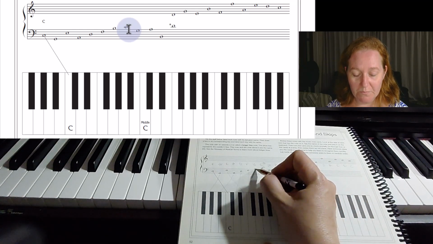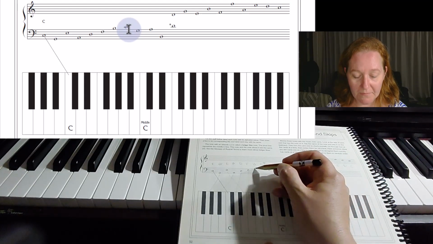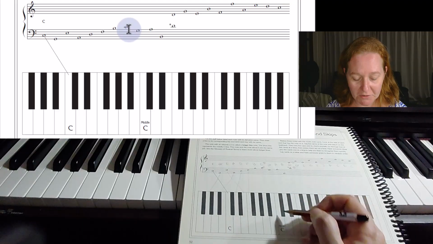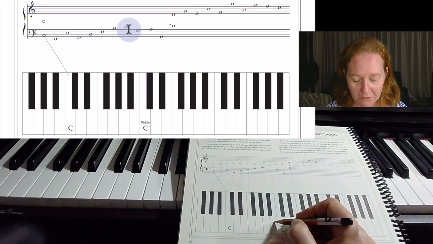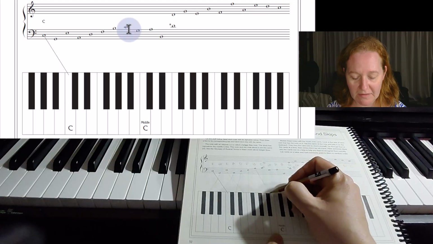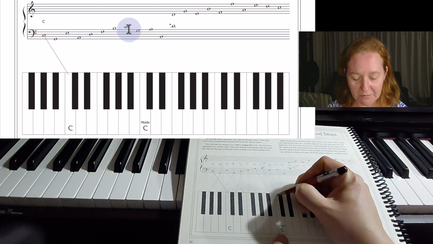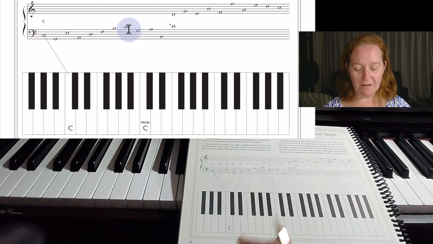Then we come up to a B. Okay, so a B, and this is the B just below middle C. So where have you got middle C? This is the note just below it, and it's to the right of 3 black notes. So that's going to be that B over there. And then we have middle C. And we've actually got that one marked, so that's nice and easy for us.